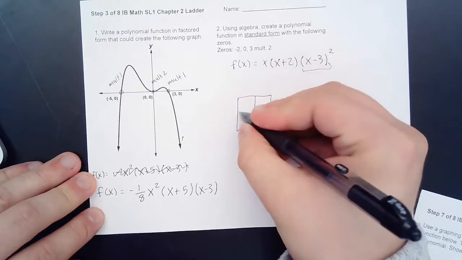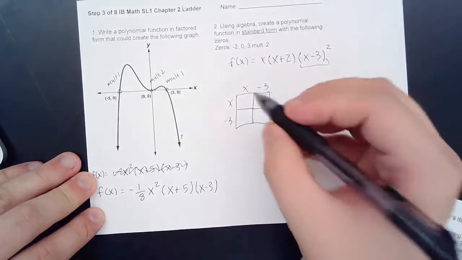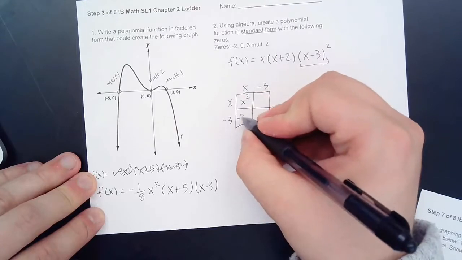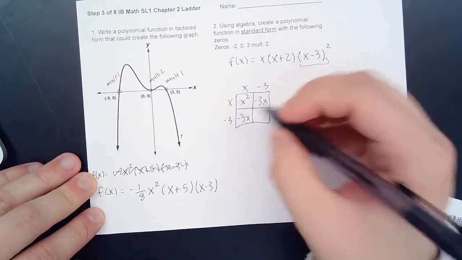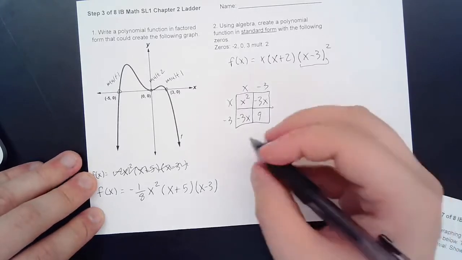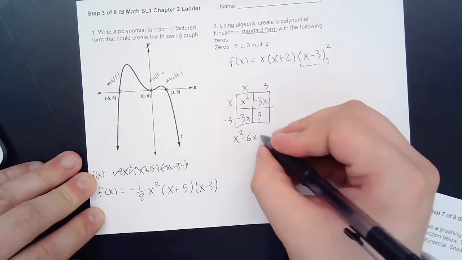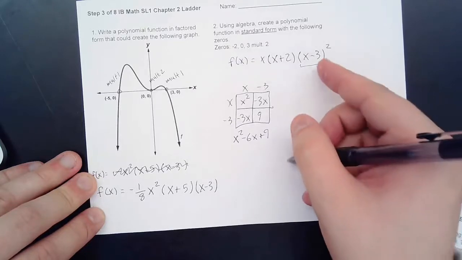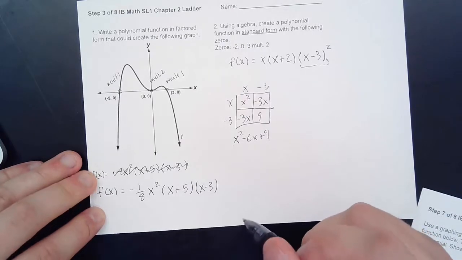And x minus 3, x minus 3. X times x is x squared. Negative 3 times x is negative 3x. Negative 3 times x is negative 3x again. Negative 3 times negative 3 is positive 9. And if I take all of these pieces out and combine like terms, that gives me x squared minus 6x, because these go together, plus 9. Okay, and so that's this x minus 3 squared. Here's that in standard form. Now I'm going to need to multiply that with this x plus 2.